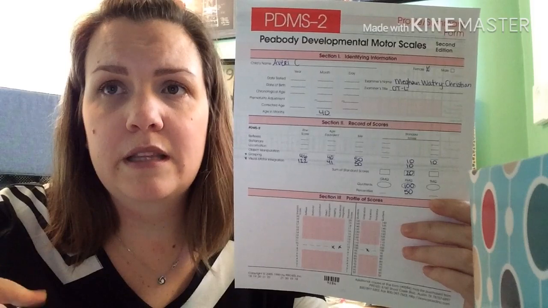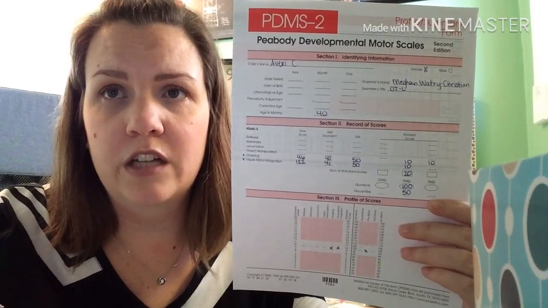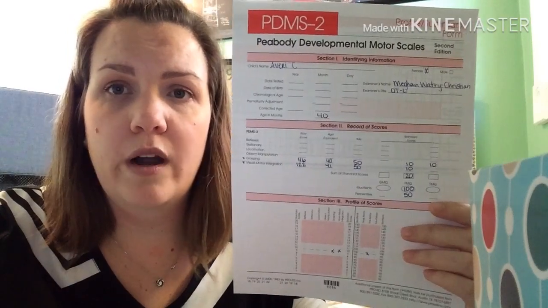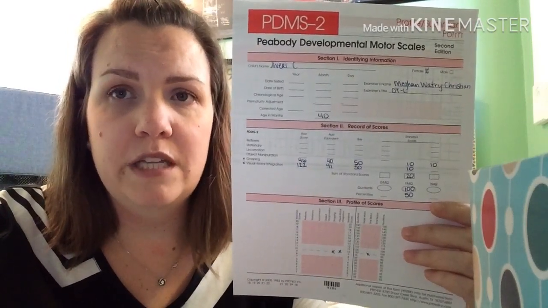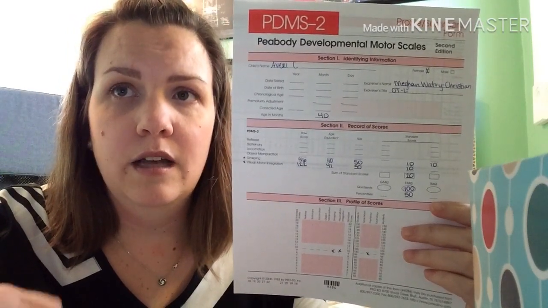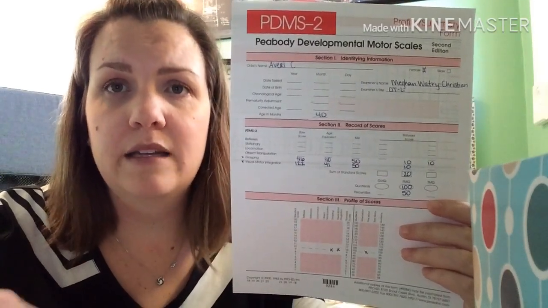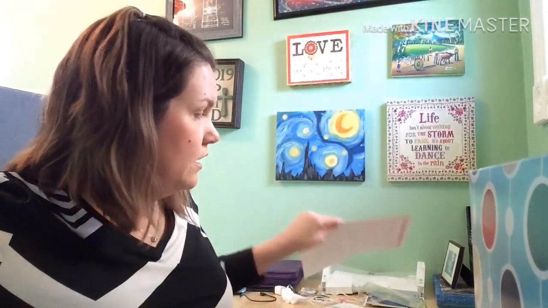But this is just a general introduction to the Peabody administration and scoring, a little bit about interpretation on standard administration. Again, keep in mind this could look different. Your scores might be trickier, interpretation might be trickier when you're working with a child with a disability.